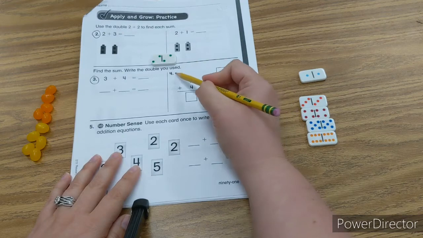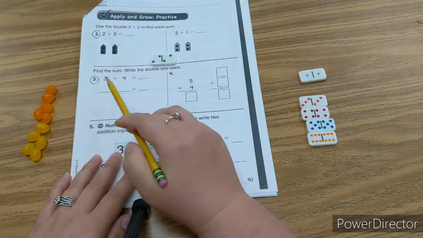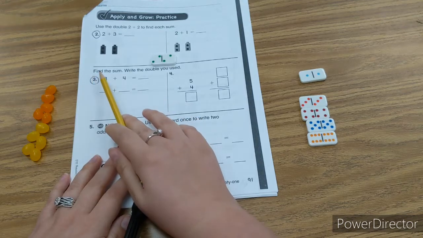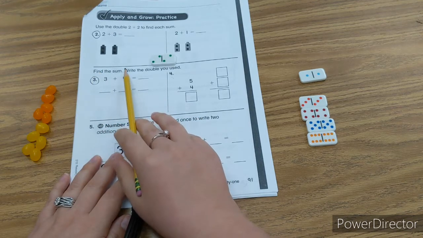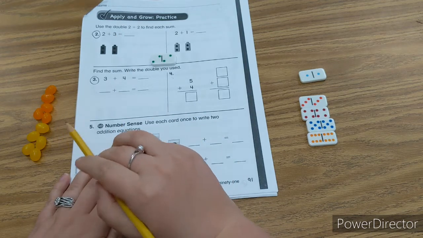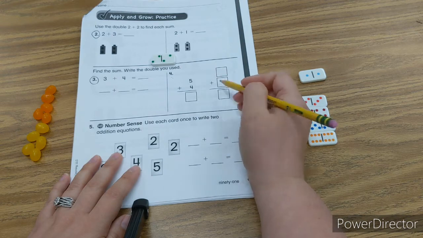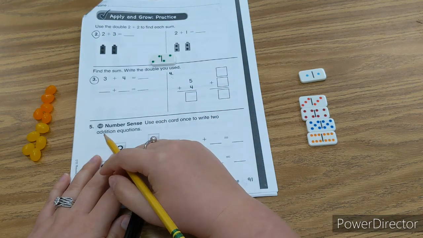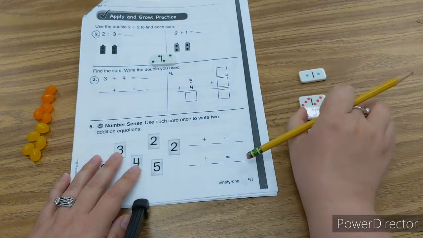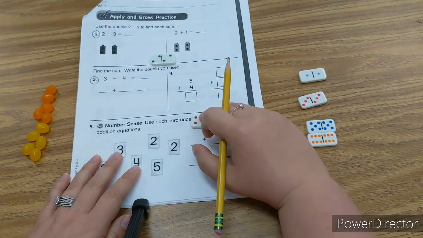Now, I'm going to work on number 4 with you. The problem says, find the sum, write the double you used. Okay, so I need to find my sum, and I need to write the double that I used. Since it's an addition, I'm going to use 4 and 4.